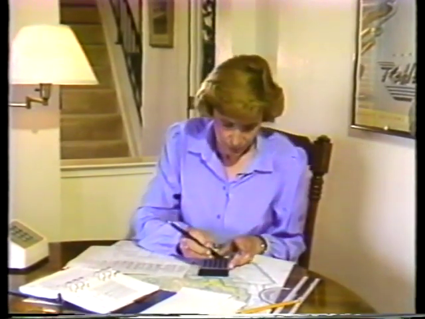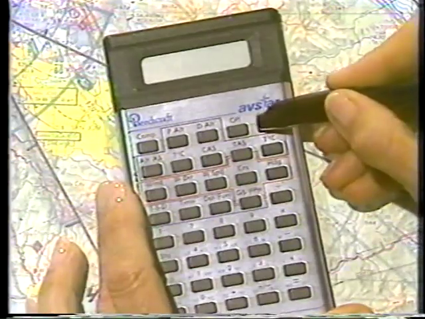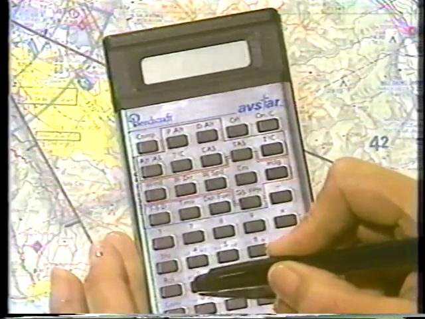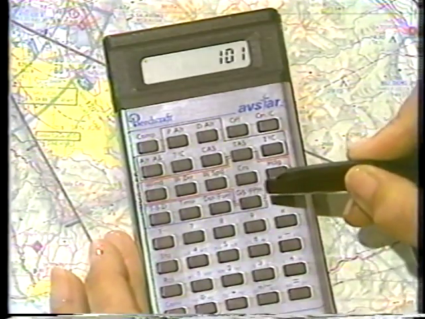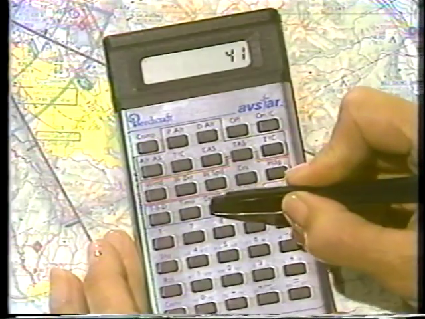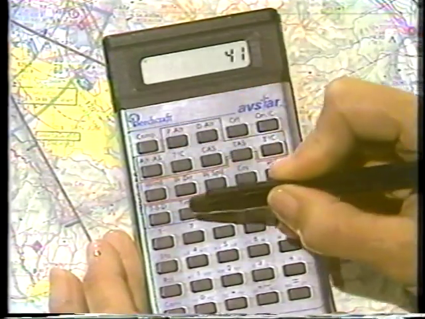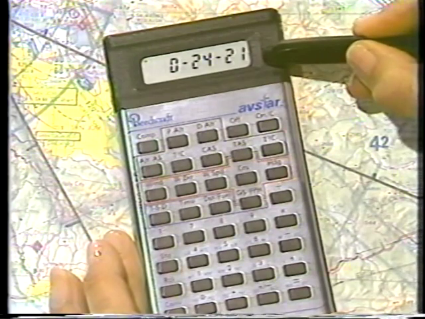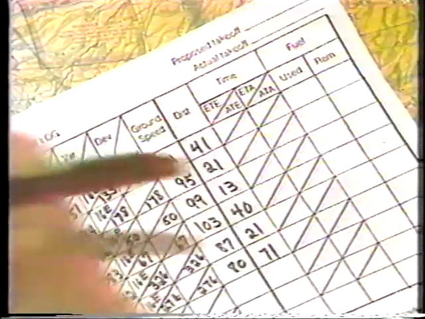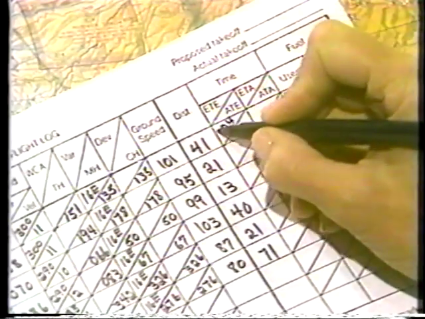Now we can compute the estimated time en route and the estimated time of arrival for each leg of the flight. Using the Avstar, press the TSD button to activate the time, speed, distance mode. We have previously computed distance and ground speed, and we feed these into the computer to find the estimated time en route. Enter the first leg ground speed of 101 knots. Enter the distance, 41 nautical miles. Ask the computer to compute for time, and the answer is 24 minutes, 21 seconds, which we'll round off to 24 minutes and enter on the flight log.